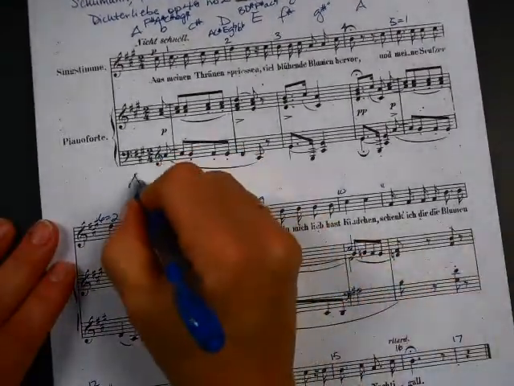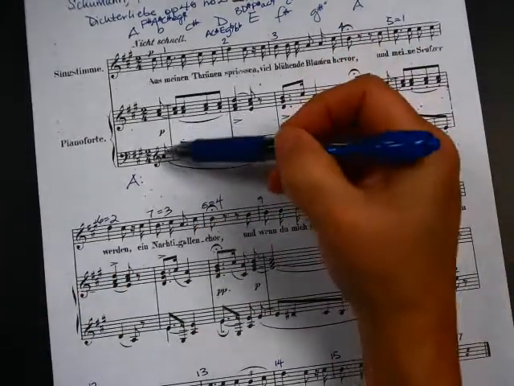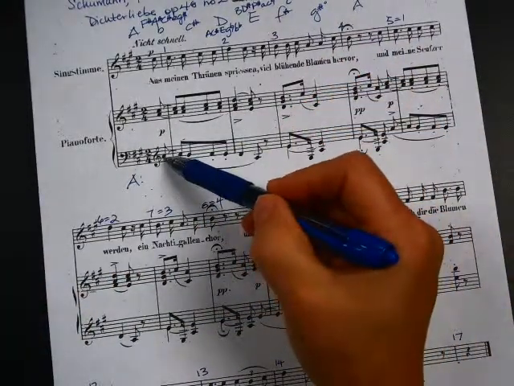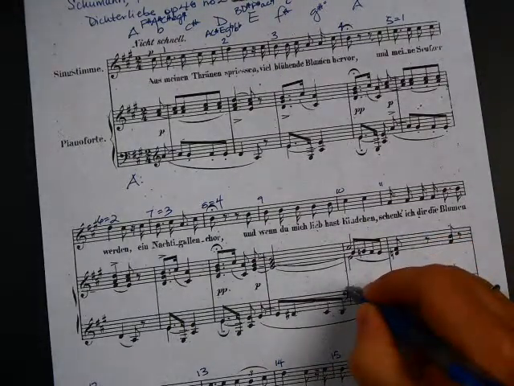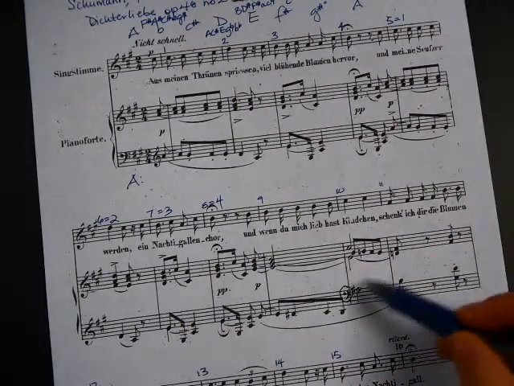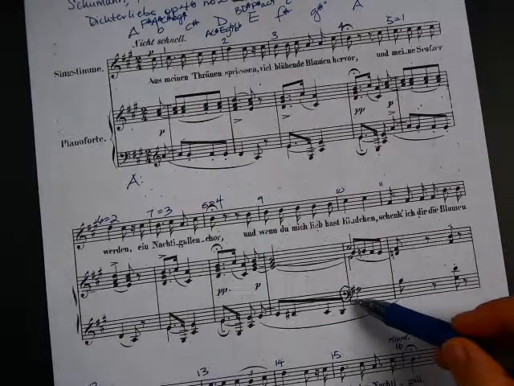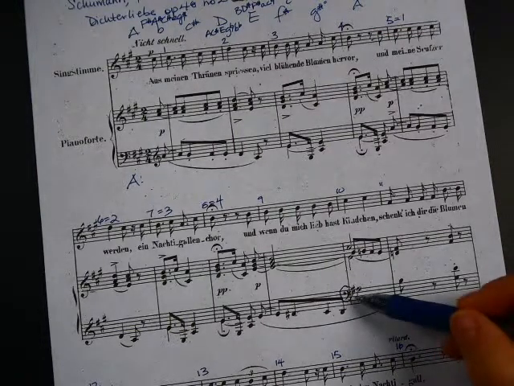A major, notice that we start the left hand in the treble clef. It's always a little confusing when you're reading clefs that are not what you expect. In measure 10, the left hand switches and then remains in the bass clef.